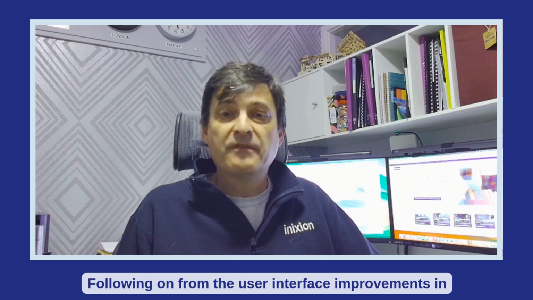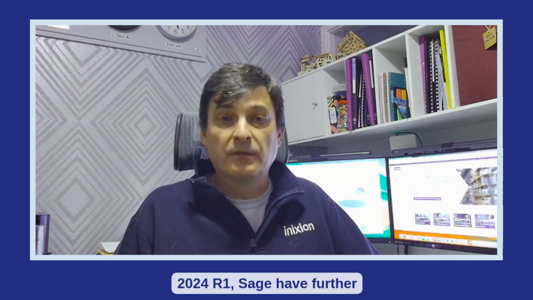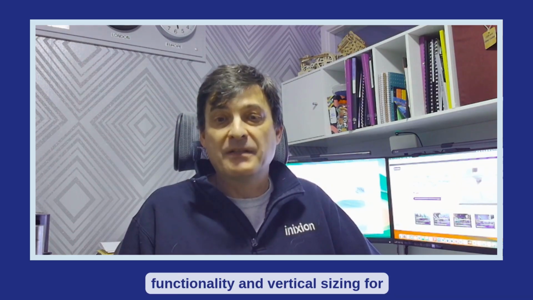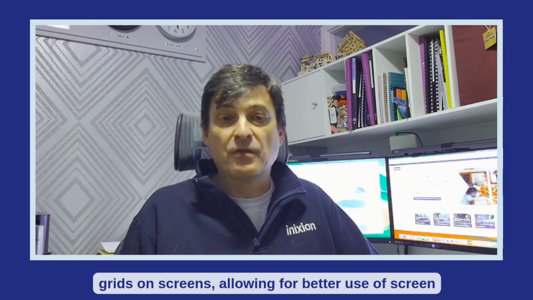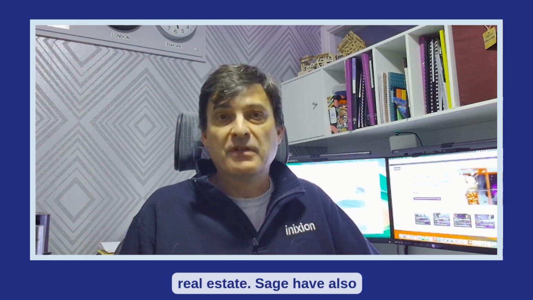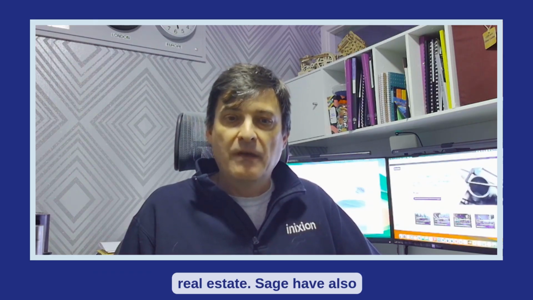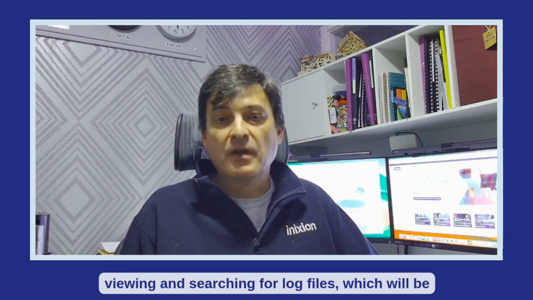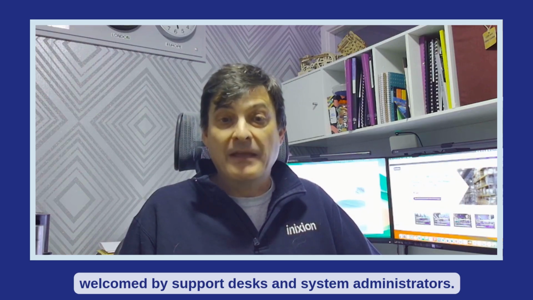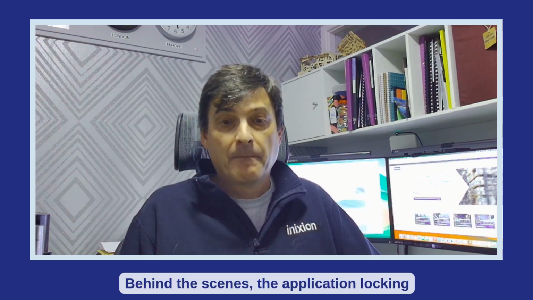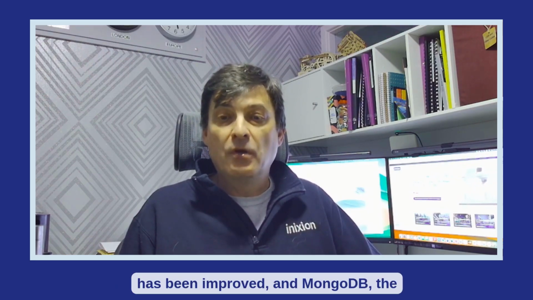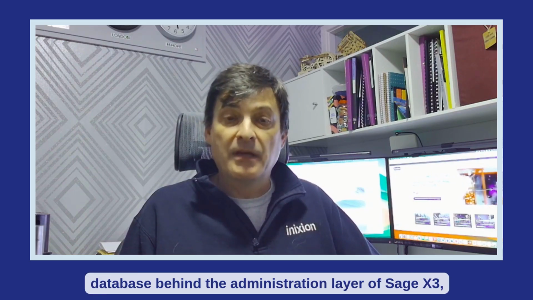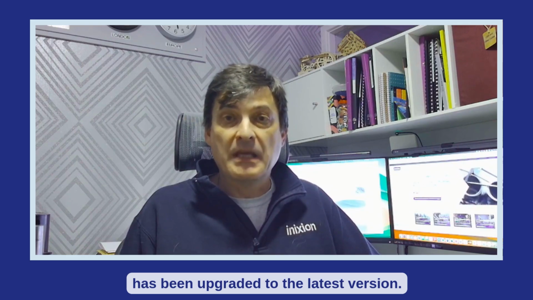Following on from the user interface improvements in 2024 R1, Sage have further enhanced the user experience with enhanced tree view functionality and vertical sizing for grids on screens, allowing for better use of screen real estate. Sage have also released an entirely new log file viewer for viewing and searching for log files, which will be welcomed by support desks and system administrators. Behind the scenes, the application locking has been improved, and MongoDB, the database behind the administration layer of Sage X3, has been upgraded to the latest version.